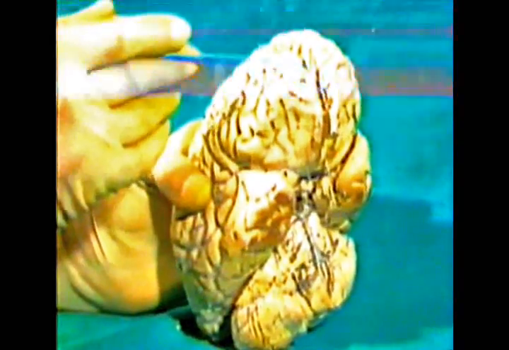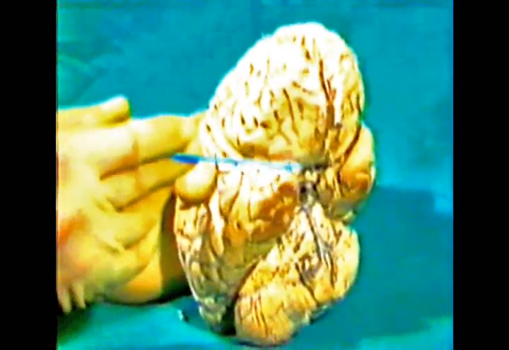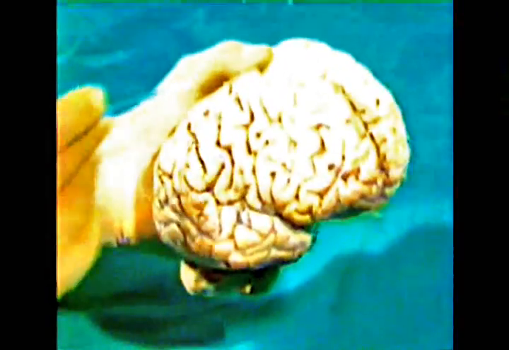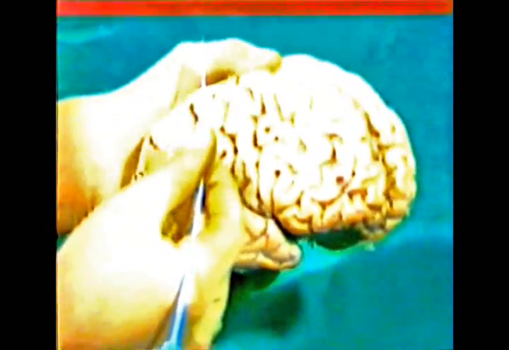The 3 poles are frontal, temporal, and occipital poles. Each hemisphere is divided into 4 lobes by 3 lines. One line corresponds to the central sulcus, and this line separates the frontal lobe in front from the parietal lobe behind.